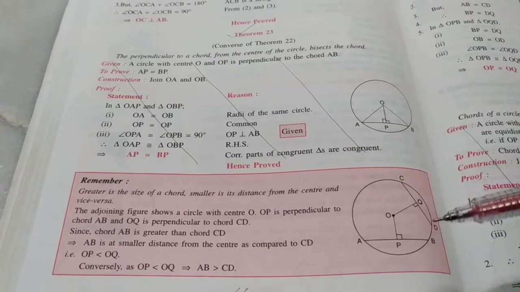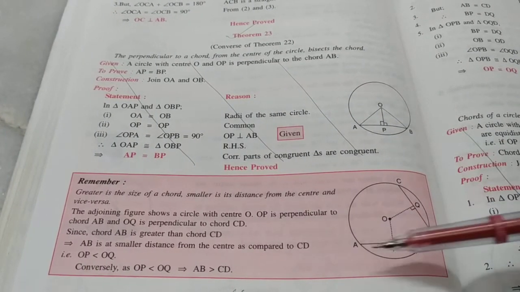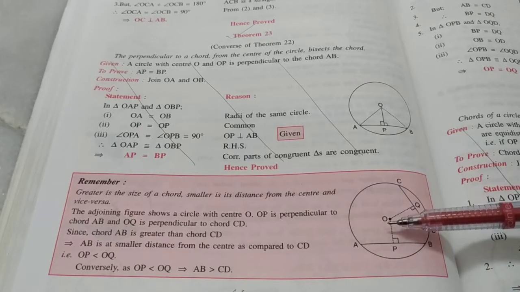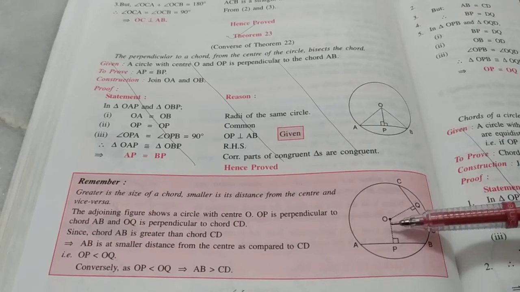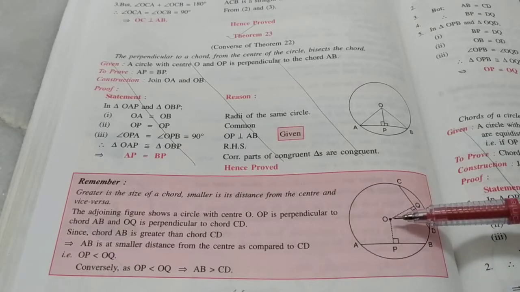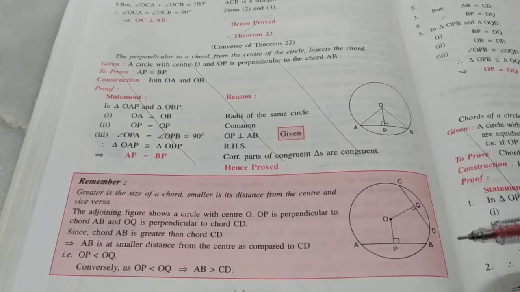Also, it's quite logical to say that a bigger chord is always closer to the center of the circle, and the smaller chord is always far away from the center of the circle. And the distance from the center of the circle is always measured by drawing a perpendicular. And note, if we draw a perpendicular from the center of the circle to the chord, it will definitely bisect the chord.